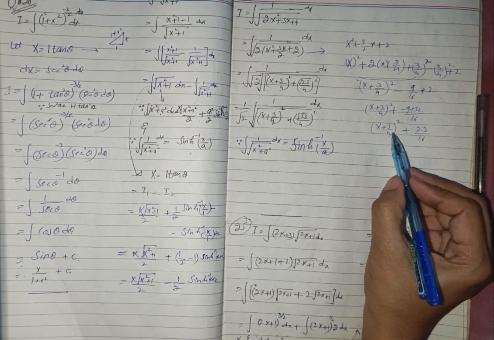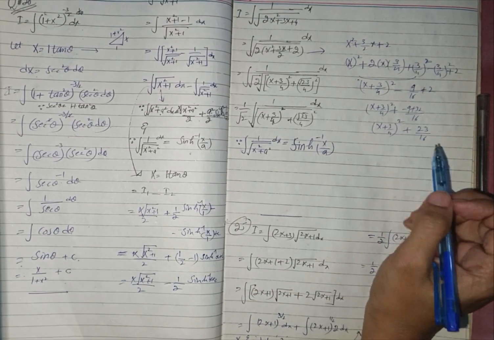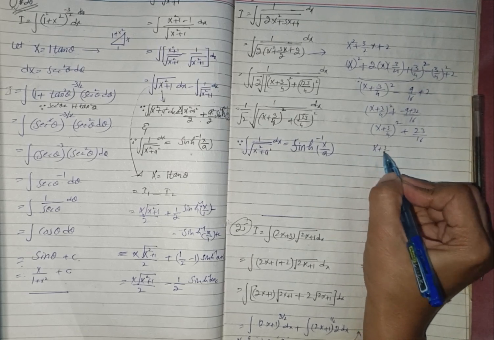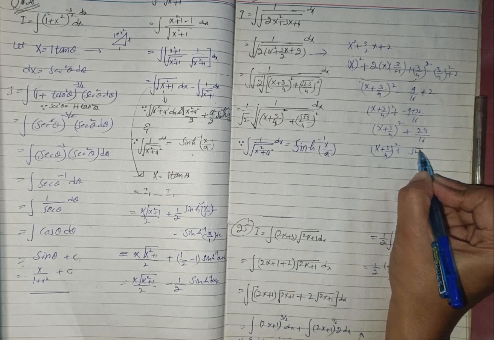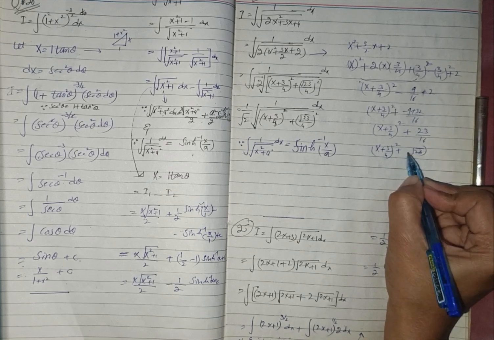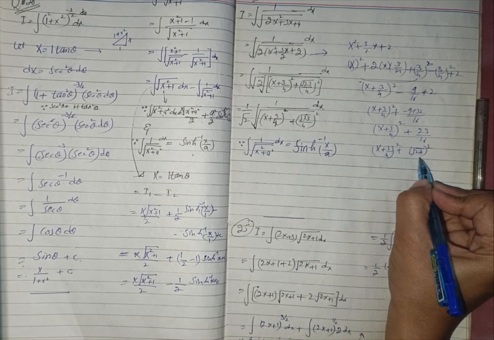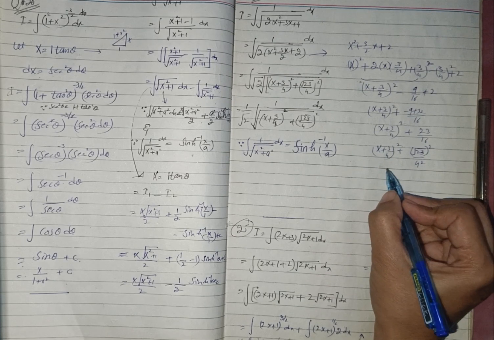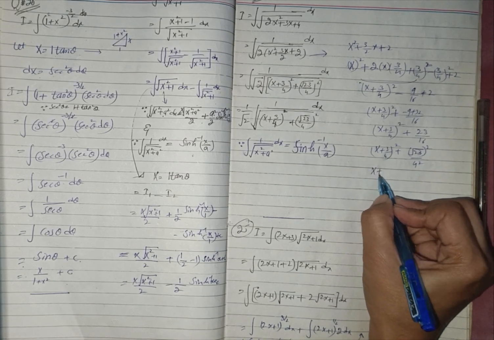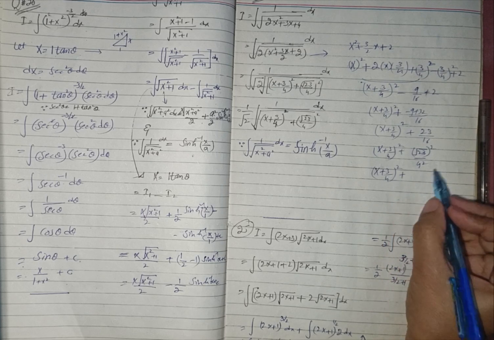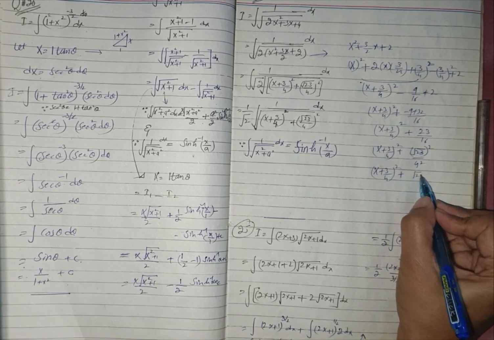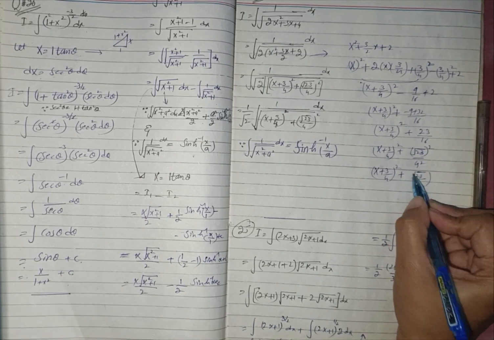We need both expressions in square form, so we will put the square root of 23 along with its square, and square of 4 instead of 16. So we will get x plus 3 by 4 squared, and square root of 23 upon 4, squared.